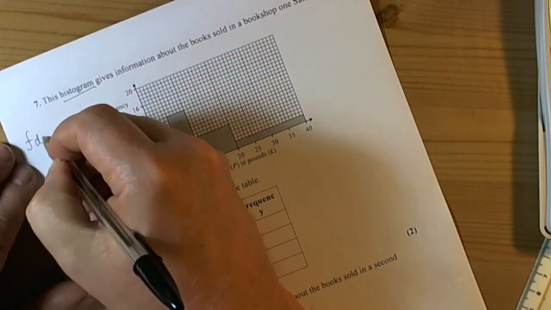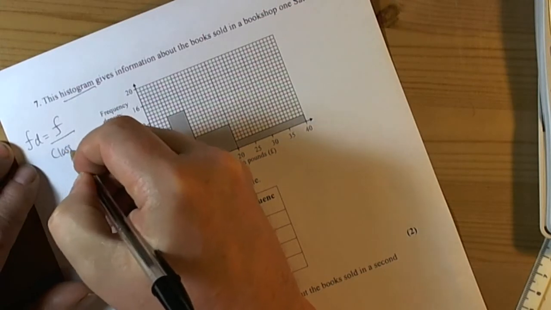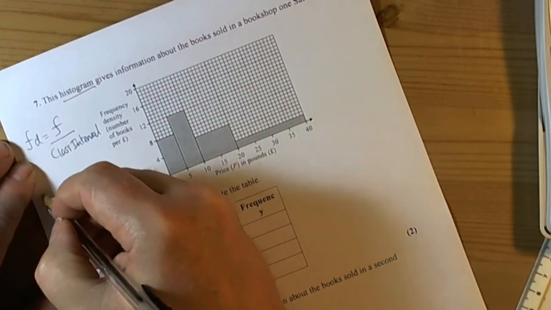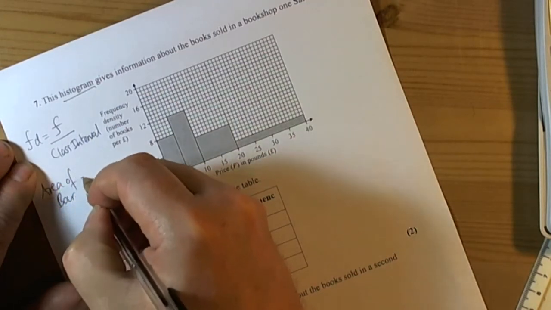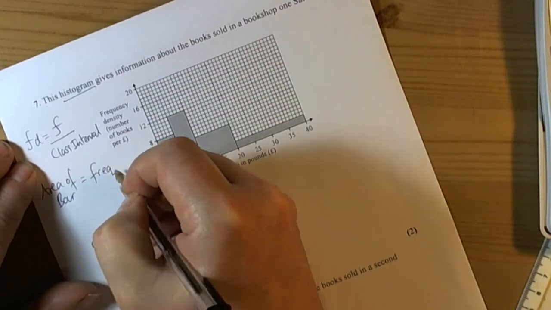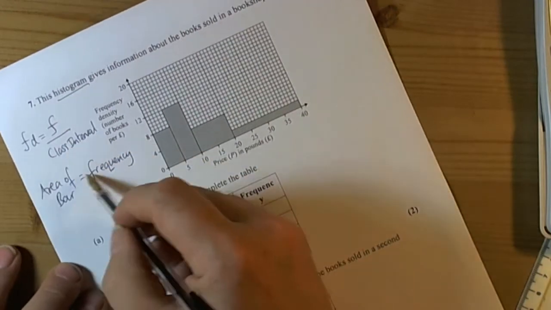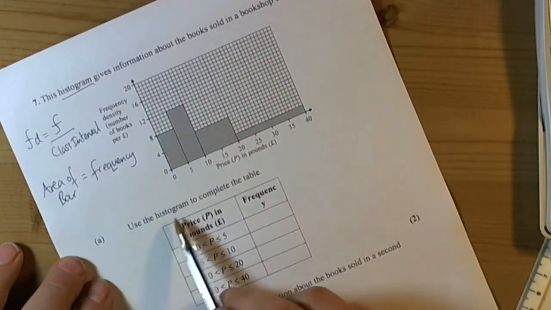The frequency density is equal to the frequency divided by the class interval width, and the area of a bar is equal to the frequency. So those are the two concepts that tend to work around histogram questions. So let's have a look what the question wants.